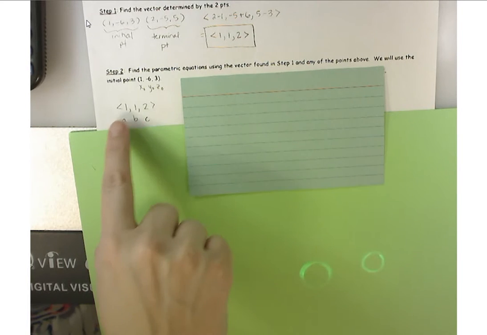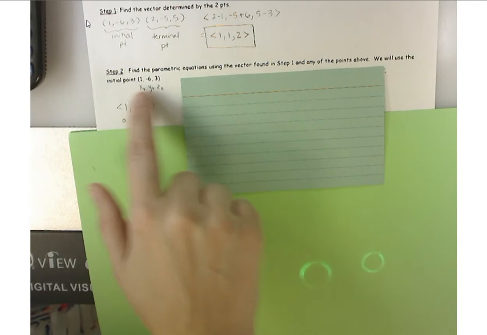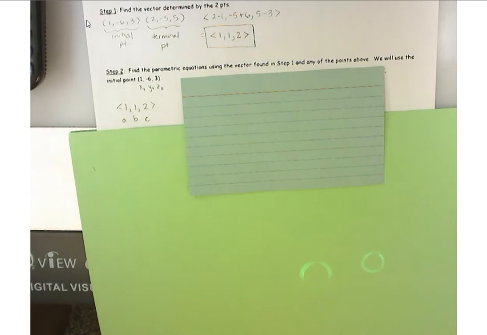So your vector is going to represent the A, B, and C. And then your point is your x sub 0, your y sub 0, your z sub 0. So go ahead and create your parametric equation.